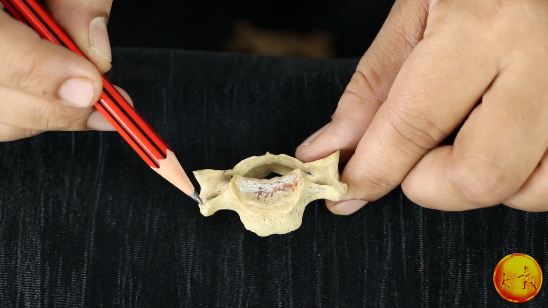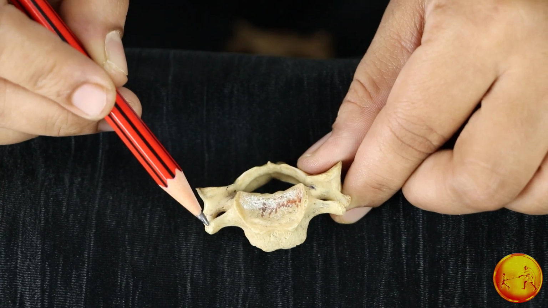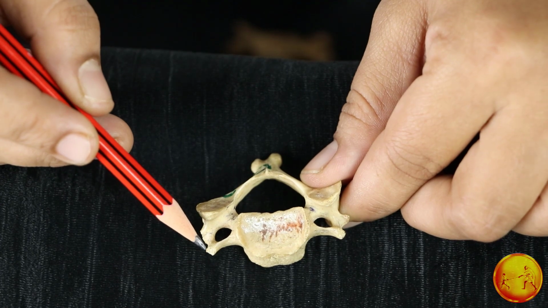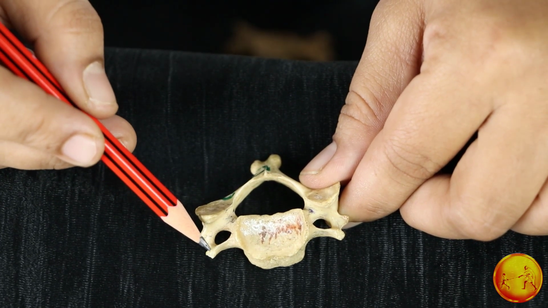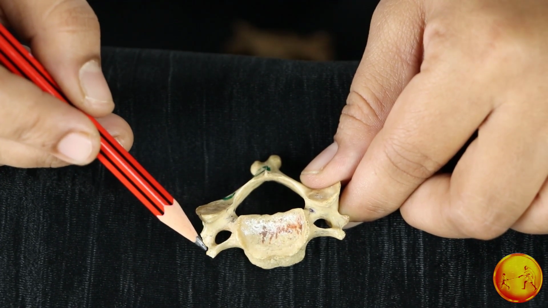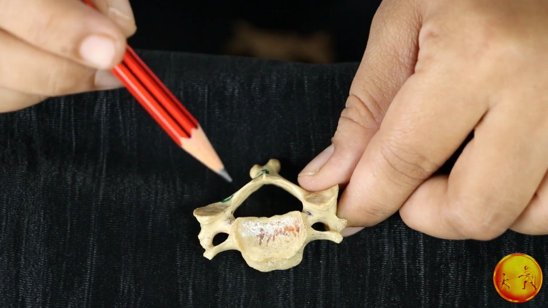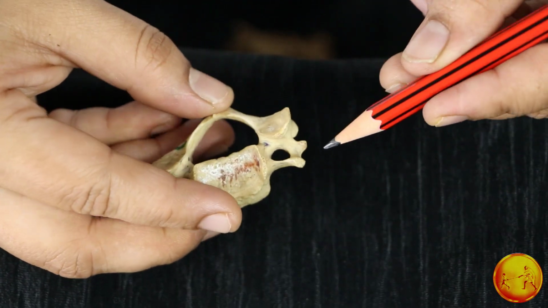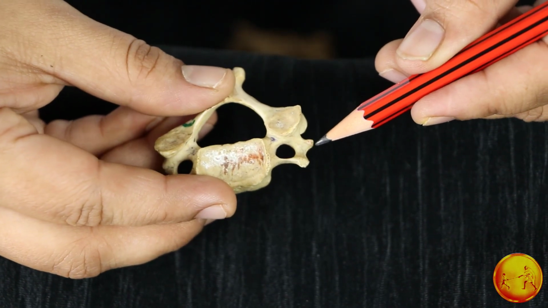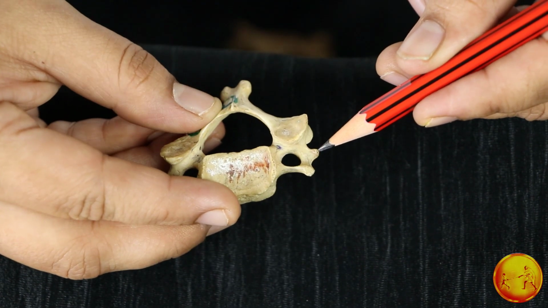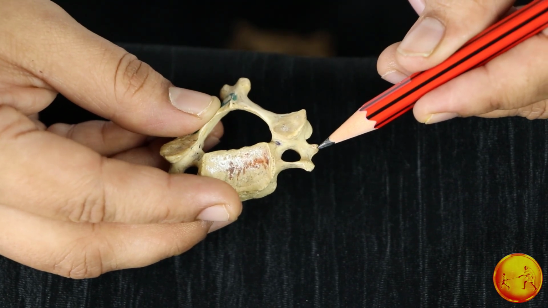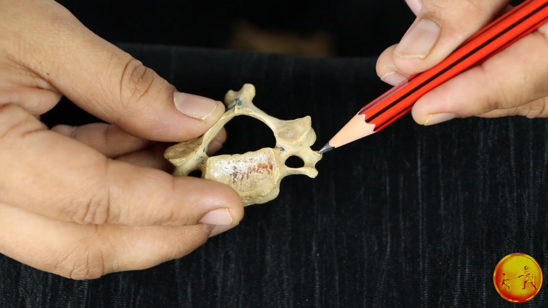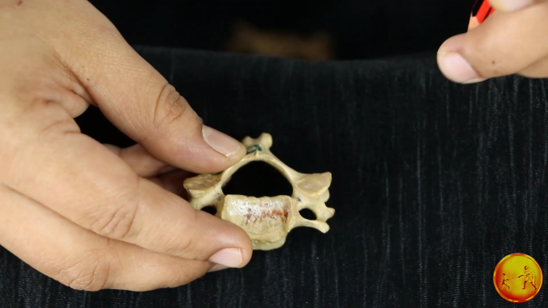Now, this is the anterior tubercle. This anterior tubercle gives attachment to three muscles. They are longus colli, longus capitis and scalenus anterior muscle, while the posterior tubercle gives attachment to the scalenus medius, scalenus posterior and levator scapulae muscle, along with a few other muscles.